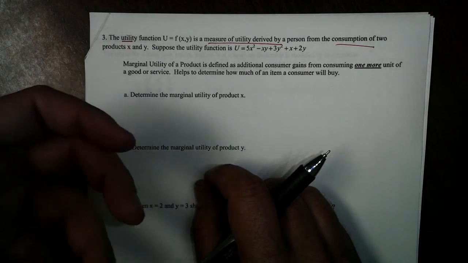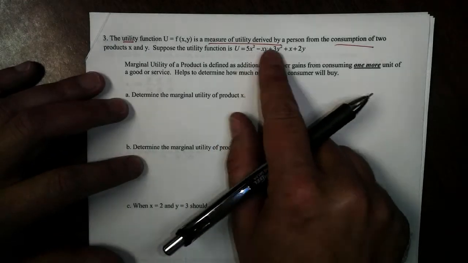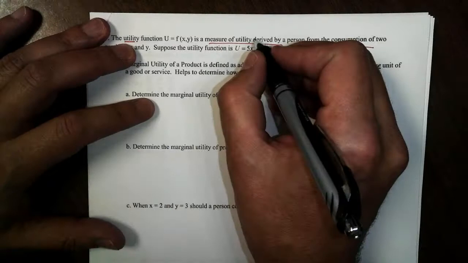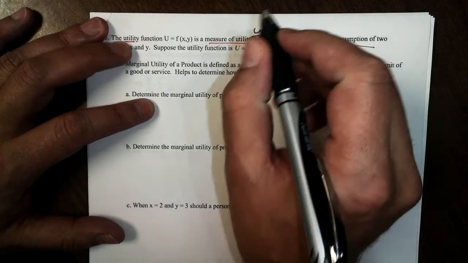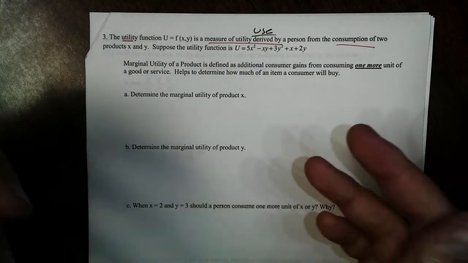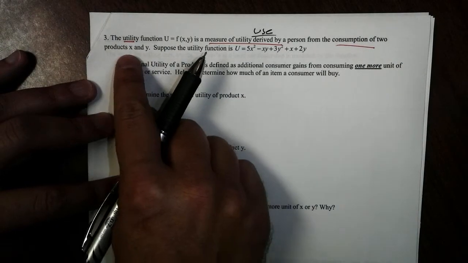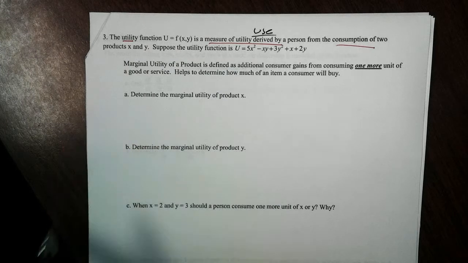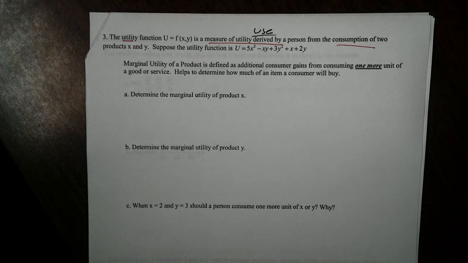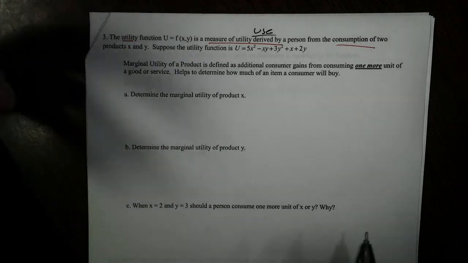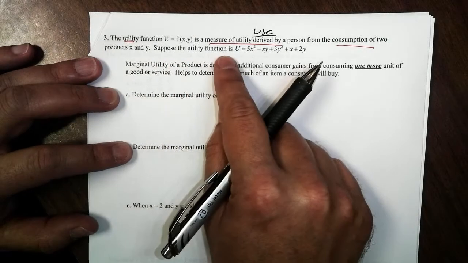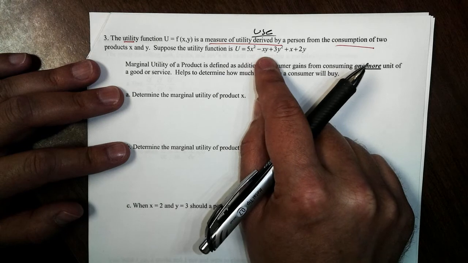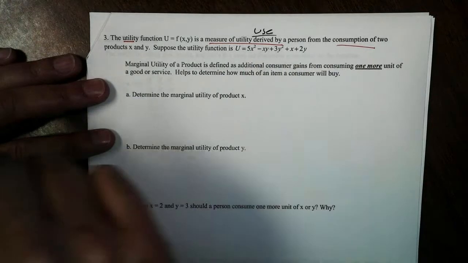Now, utility is a measure of utility derived by a person from the consumption of different products. In other words, it's how we use a product. So we could have two different products, for example, an iPhone or an Android, and we want to find out its utility, or how people used it. So suppose the utility function is u equals 5x squared minus xy minus 3y squared plus x plus 2y.